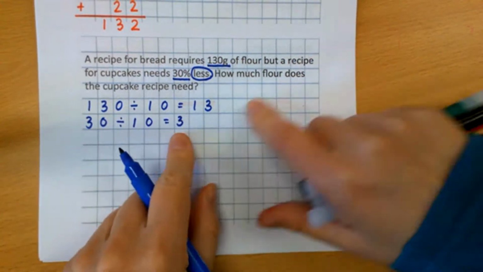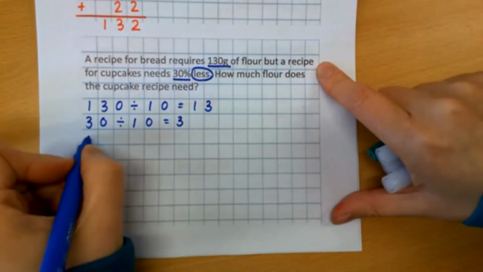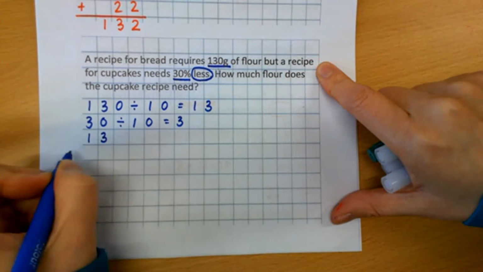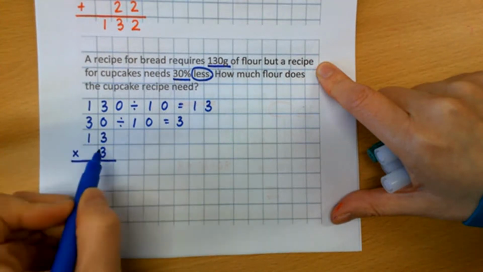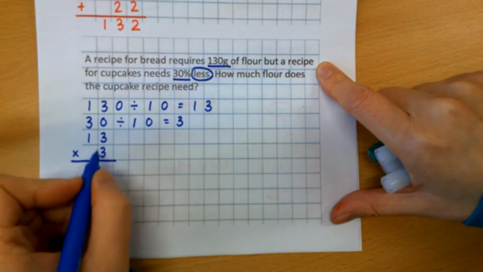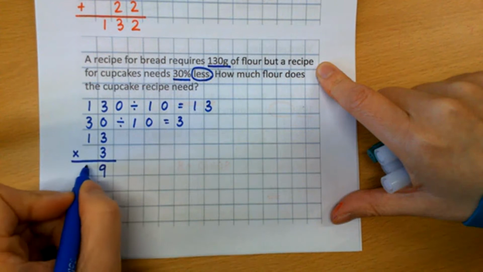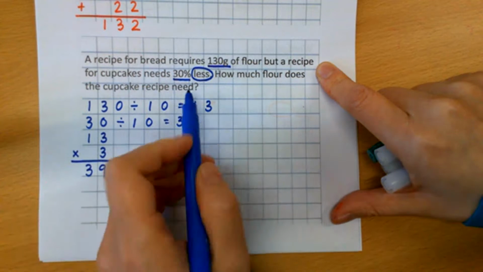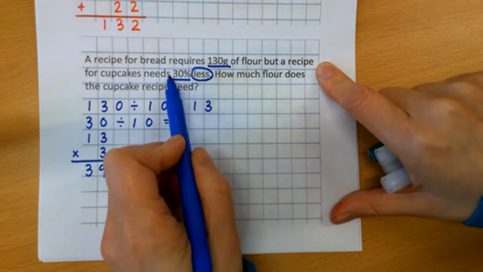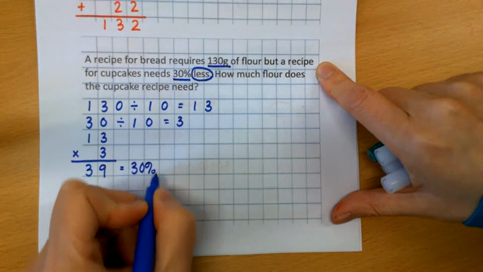Okay, so I now know that I need 13 of these 3 times. So 13 multiplied by 3 equals 3 times 3 equals 9. 3 times 1 equals 3. So 39 is 30%. Okay, I'm just going to write that there to remind me.